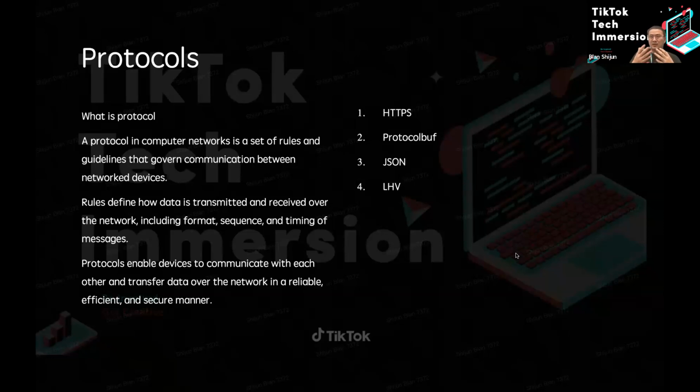And inside an intranet, for example inside TikTok, among the backend services, we are using Protobuf. Why? Because it's a more efficient one. The data is compressed, and encoding and decoding is much faster than HTTPS.